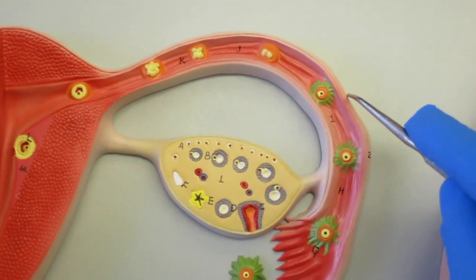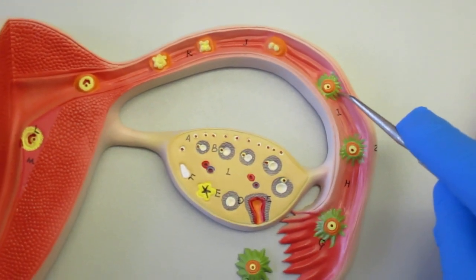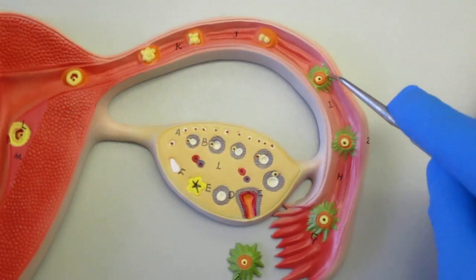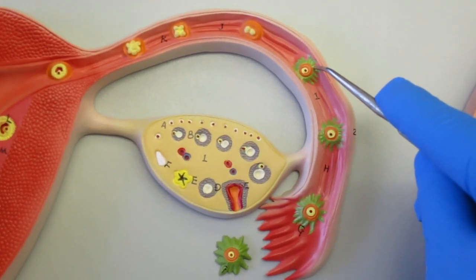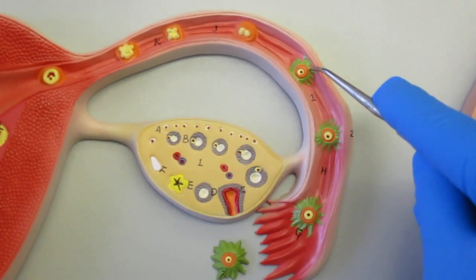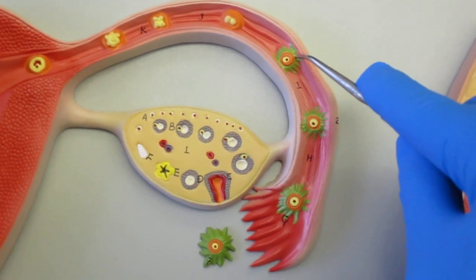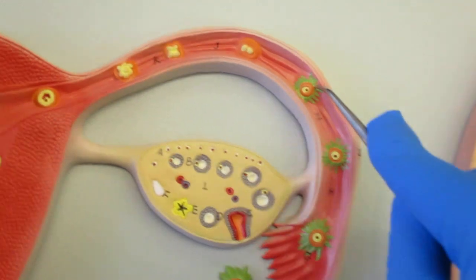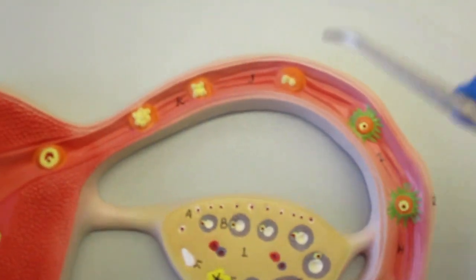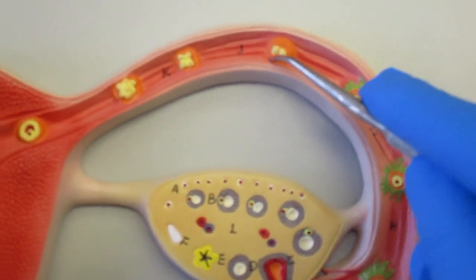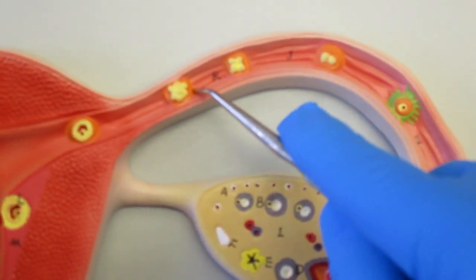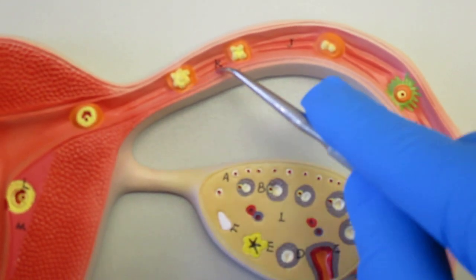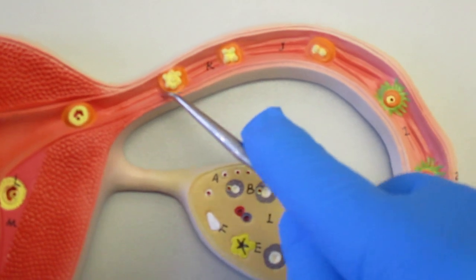So you can see the progression of the zygote. Whenever the nuclei of the sperm and the oocyte fuse together, they create the zygote, and then you can see the cleavage here, very quick mitotic divisions to form the morula, and then of course the blastocyst.